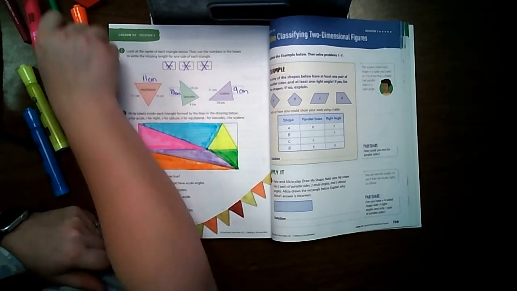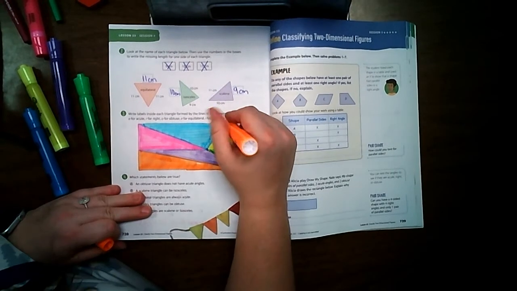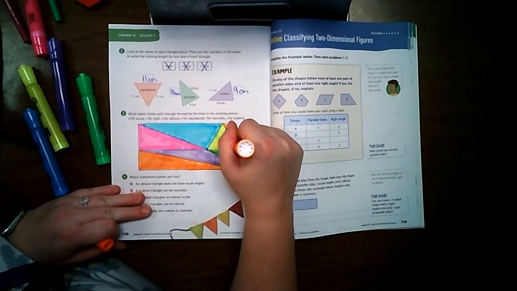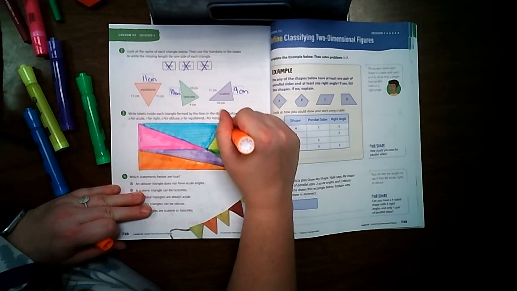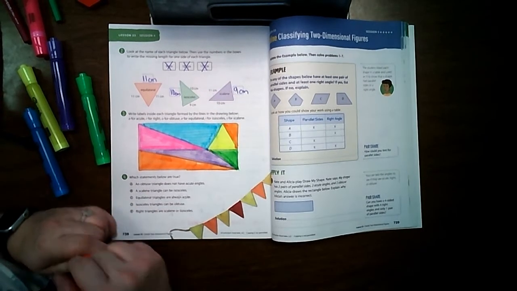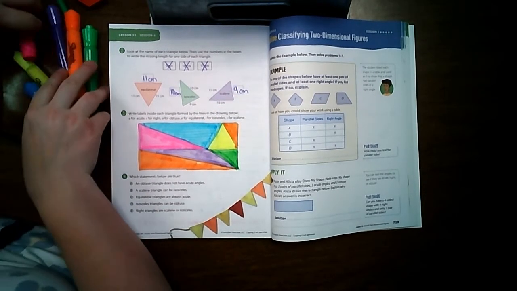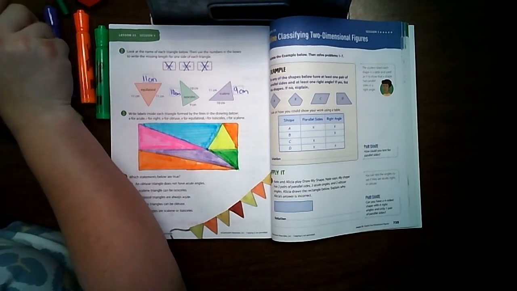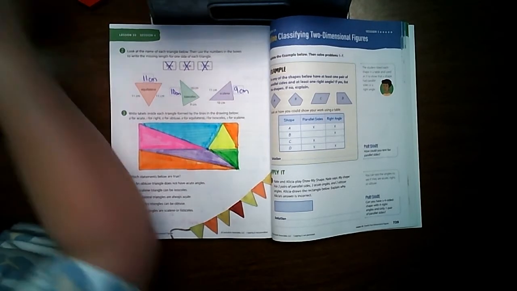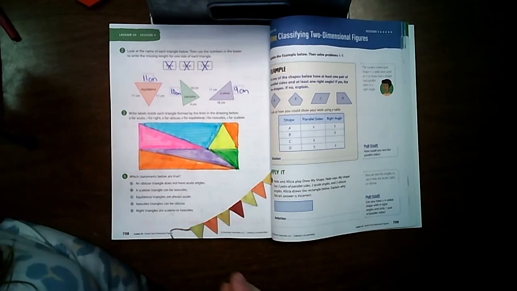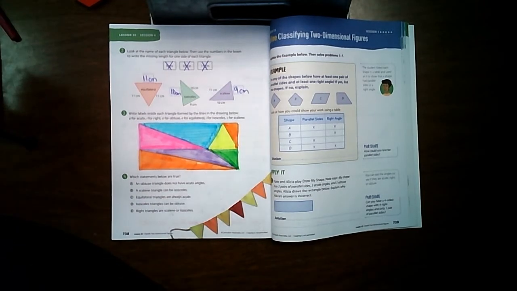And let's do one more little orange one up here. Okay, there we go. So if you still need a minute to color in your triangles, then you can go ahead and take that time and do that. If you've already got yours colored in, then we're ready to get started.